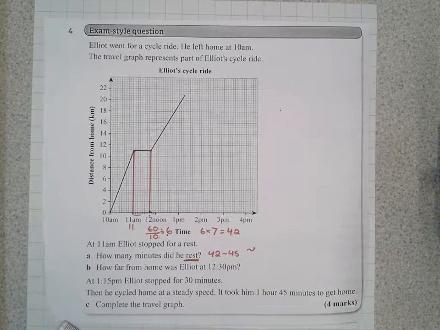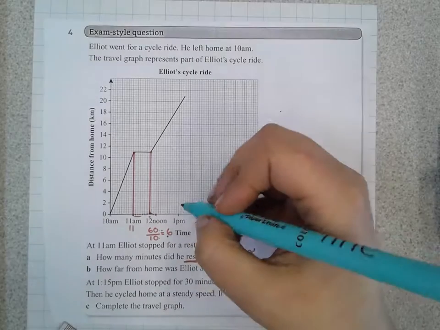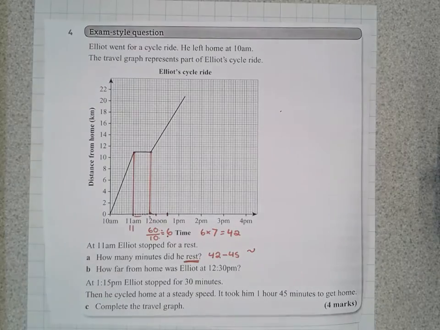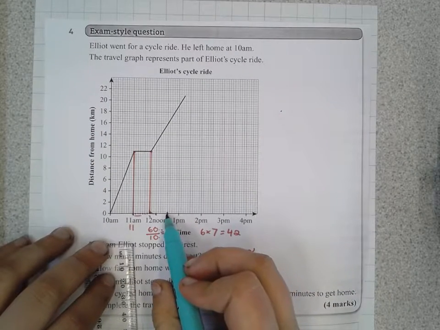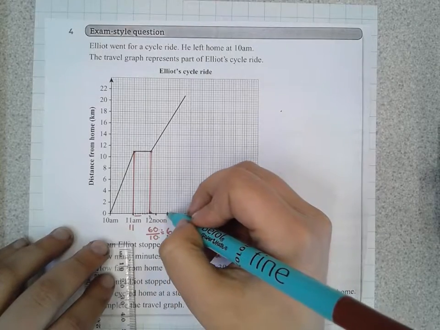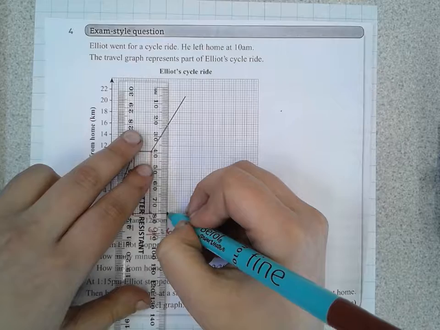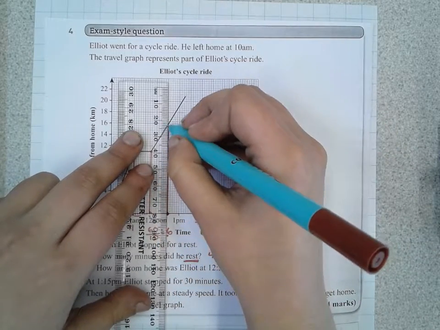So the next question, how far from home was Elliot at 12:30? So on my graph, I'm going to pick out where that middle box is, and I am going to draw a line up from 12:30 to my graph to figure out where that distance is. So here's the line. I'm going to draw it up as straightly as possible.